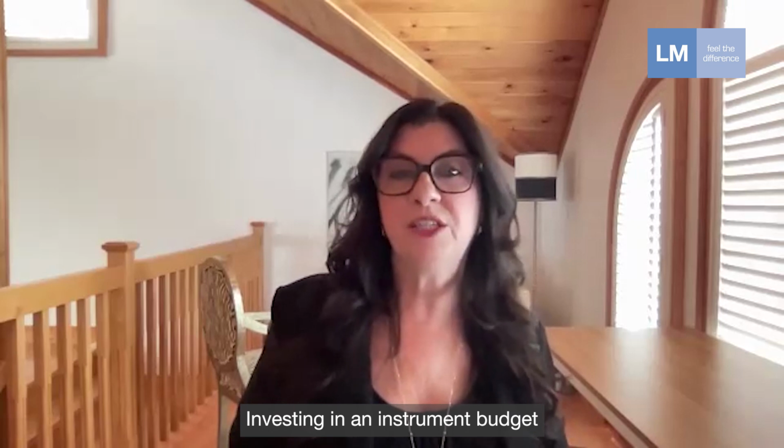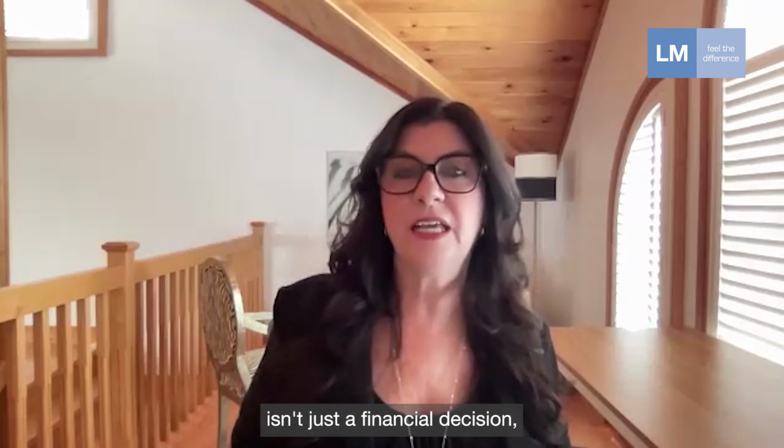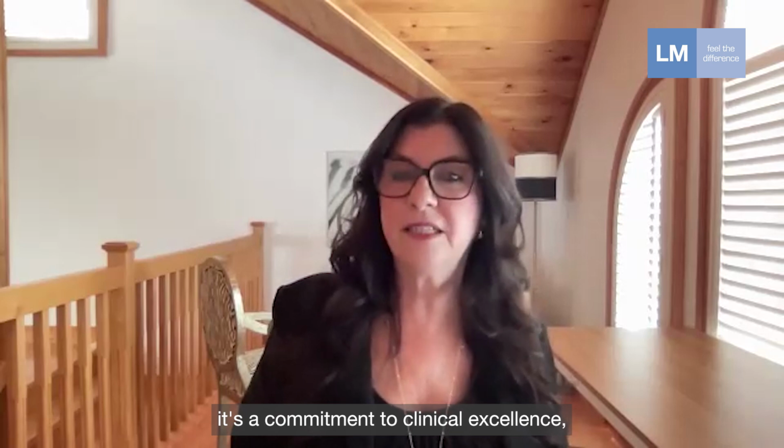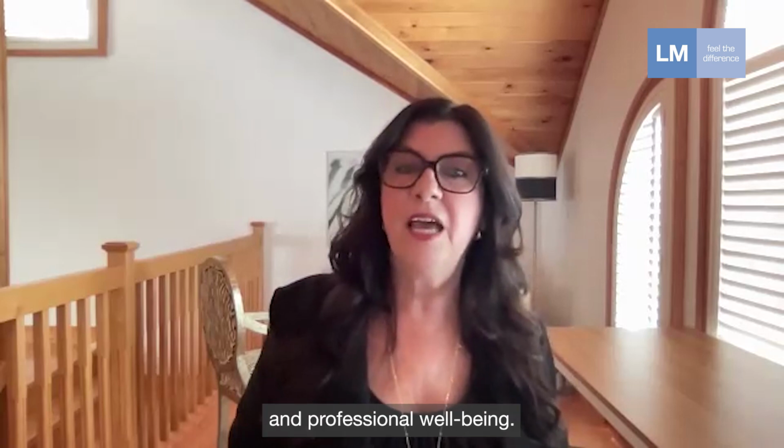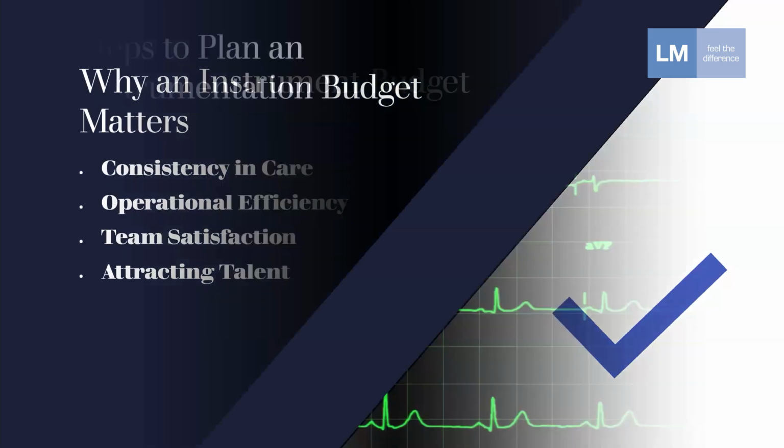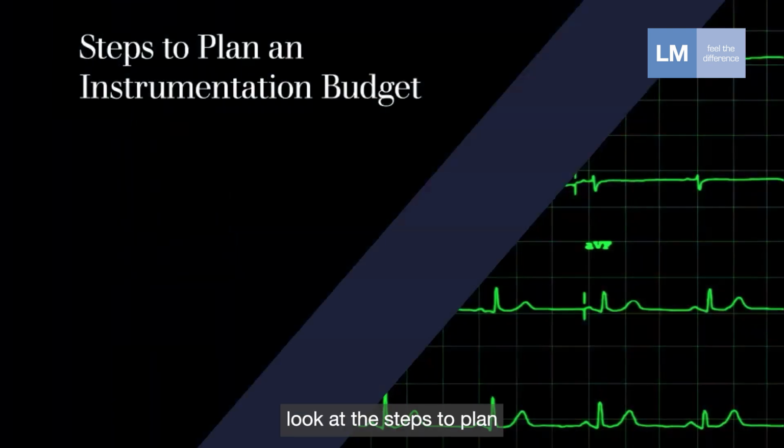Investing in an instrument budget isn't just a financial decision. It's a commitment to clinical excellence, operational efficiency, and professional well-being. So let's take a look at the steps to plan an instrumentation budget.